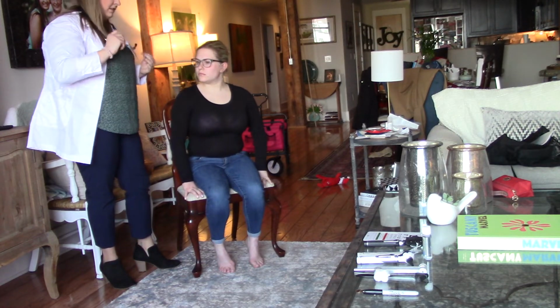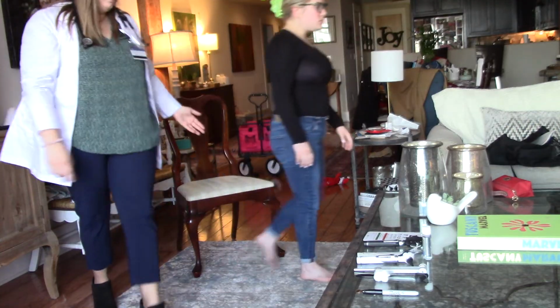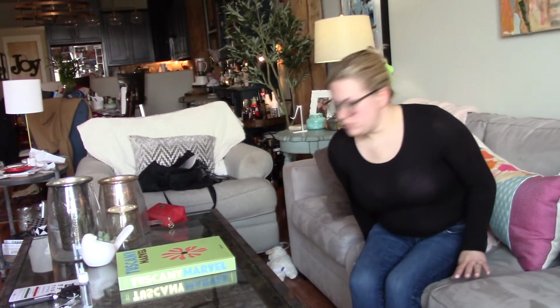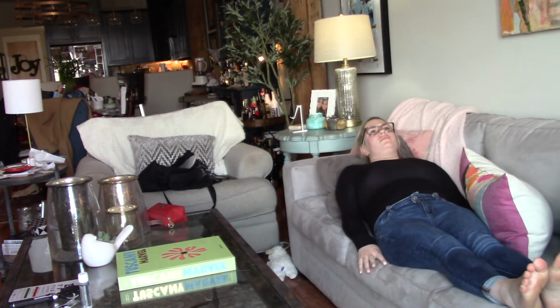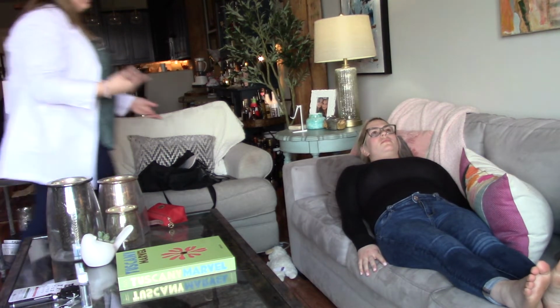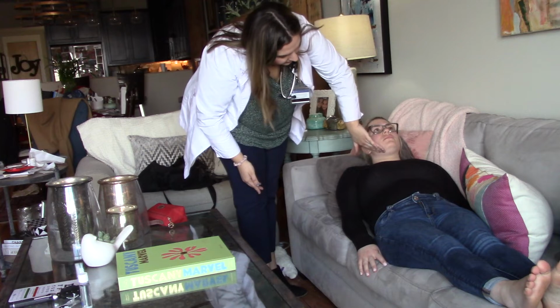If you'll go ahead and walk to the couch for me. As you're walking over, I'm assessing your gait to look for a regular gait. I'm going to move this camera. And you can just lay down for me. With the head of the bed at 35 to 40 degrees, I would be assessing for any jugular vein distension, which there is none present.